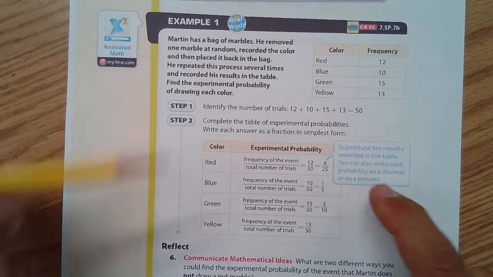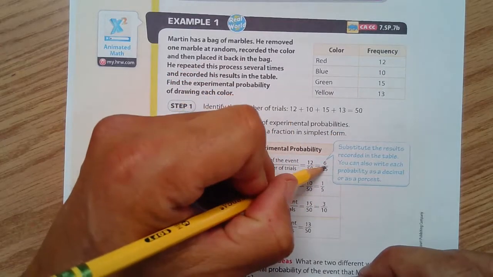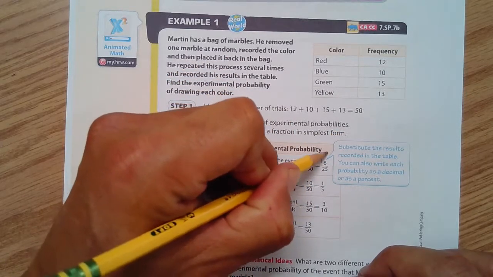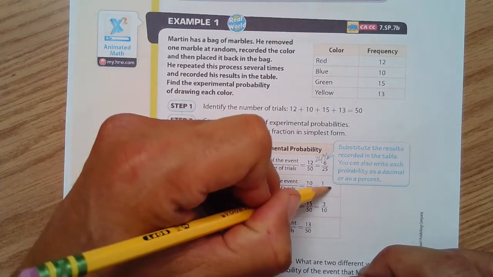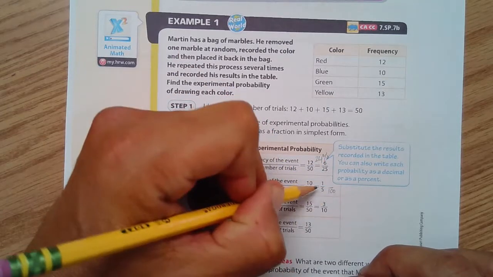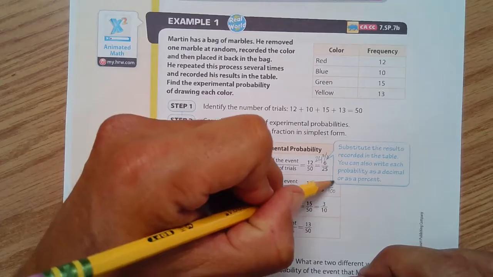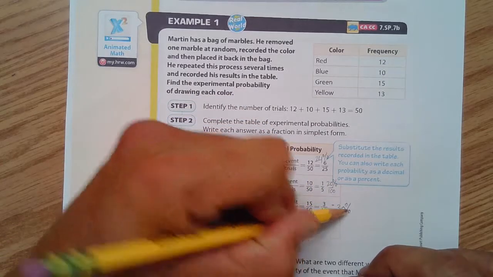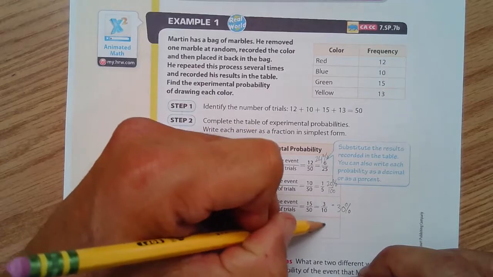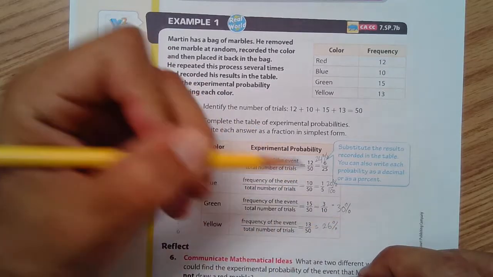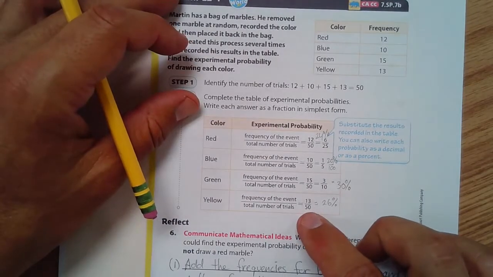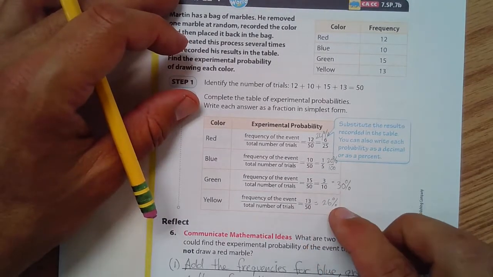For instance, I'd multiply that by 2, so this is equal to 24%. This is equal to, that's out of 100 for percent, so that's 20%. And this is 30%, and this is double that, so that's 26%. Remember, percent means out of 100, so I just doubled that to get the percentage.